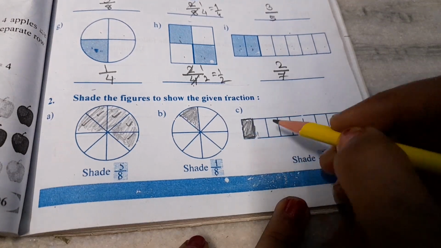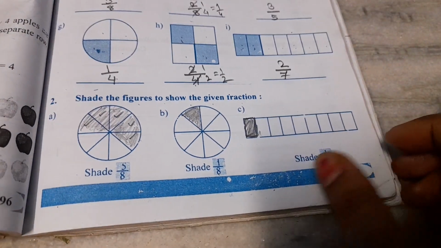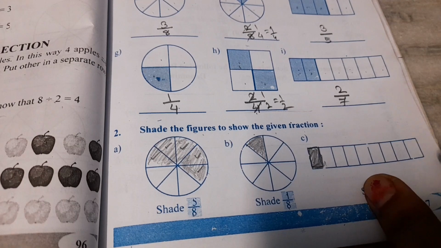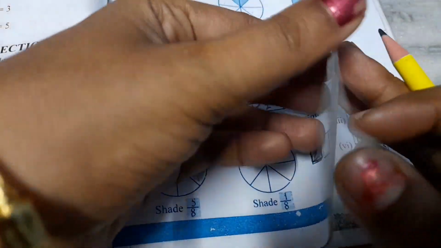One part is shaded. So students, hope you understood the basic things of fractions.